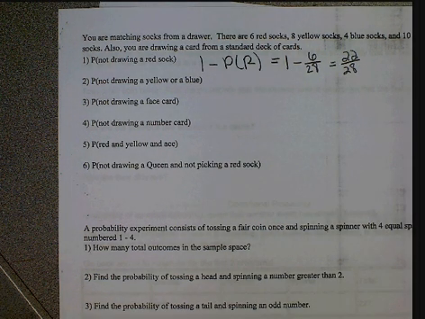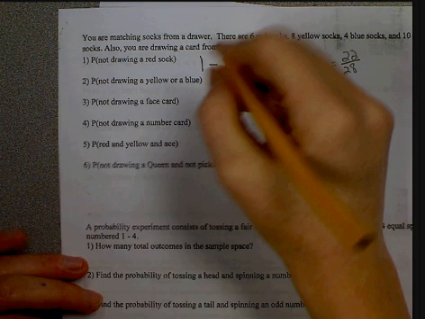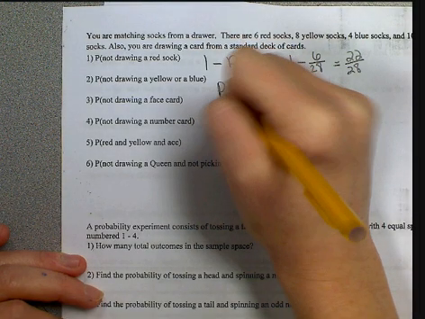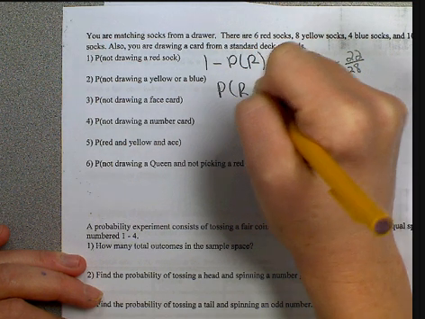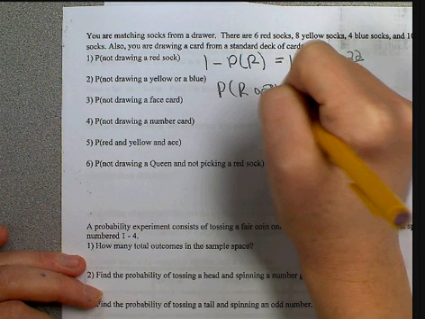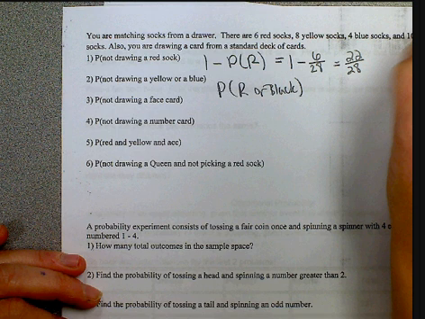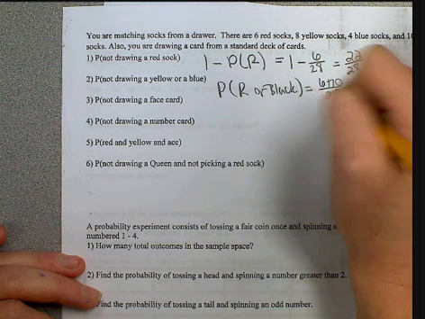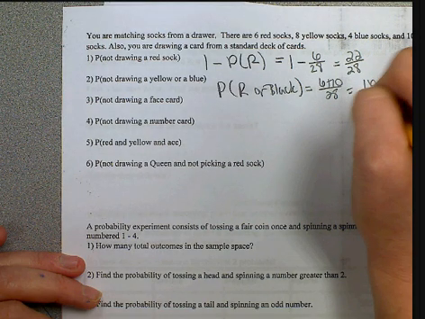So what about the probability of not drawing a yellow or a blue? I'm going to work this one a little bit differently. If we don't draw yellow, nor do we draw a blue, what kind of sock are we drawing? A red or a black? Well, how many red socks do we have? How many black socks do we have? We end up with 16 over 28.